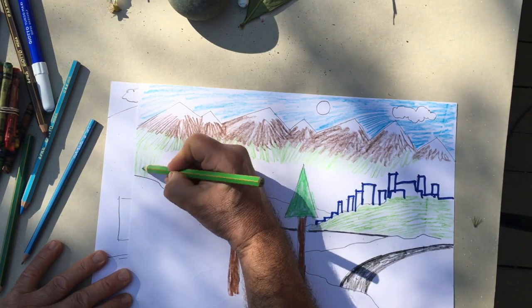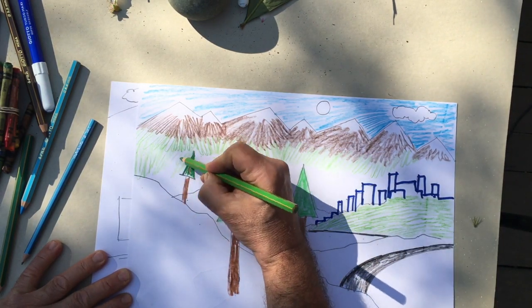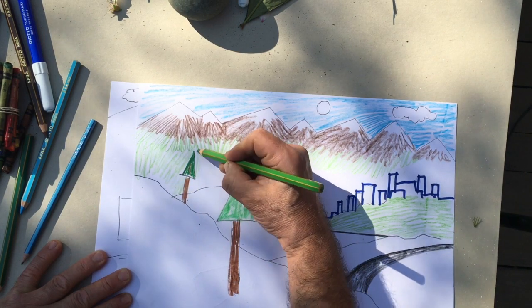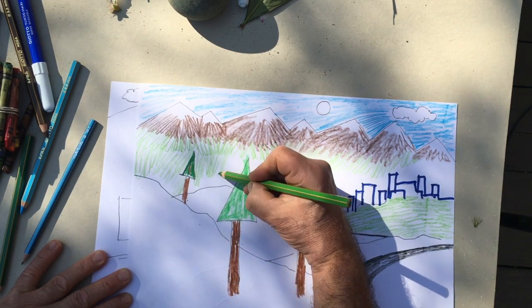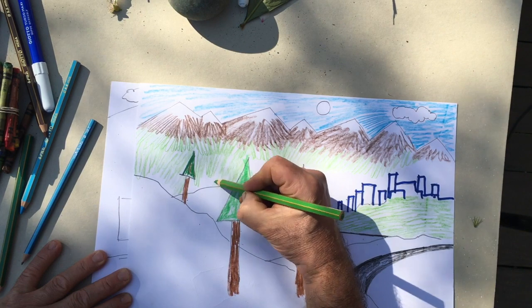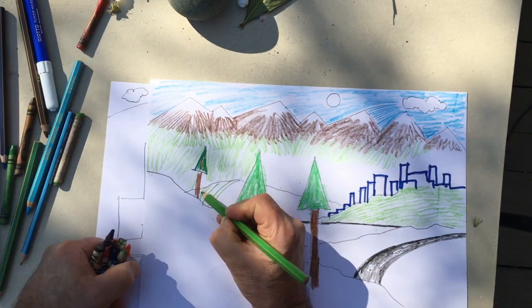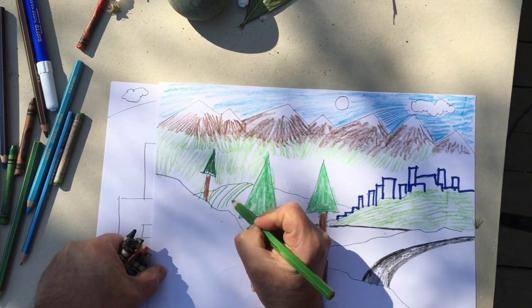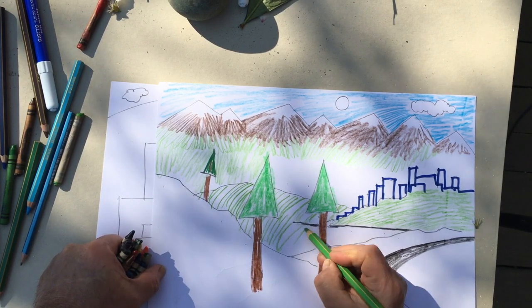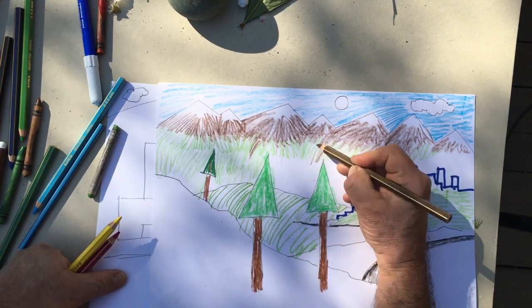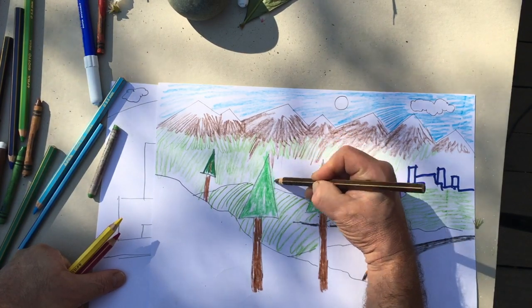So when you finish this work, upload it into Seesaw. When? Anytime. Don't hurry. Just take your time. You can also color with lines, okay? Remember I said you can mix colors as well? Yeah, you can mix them.